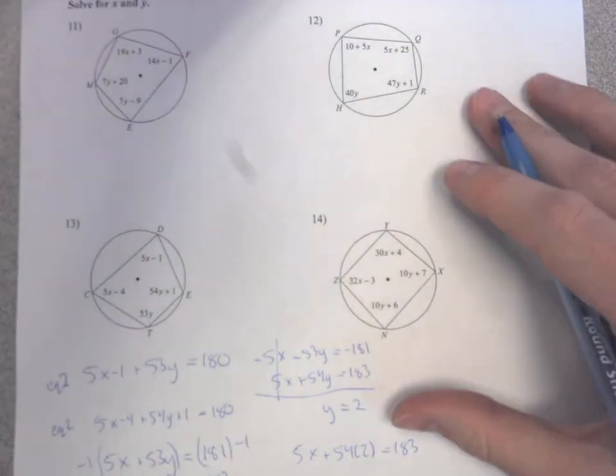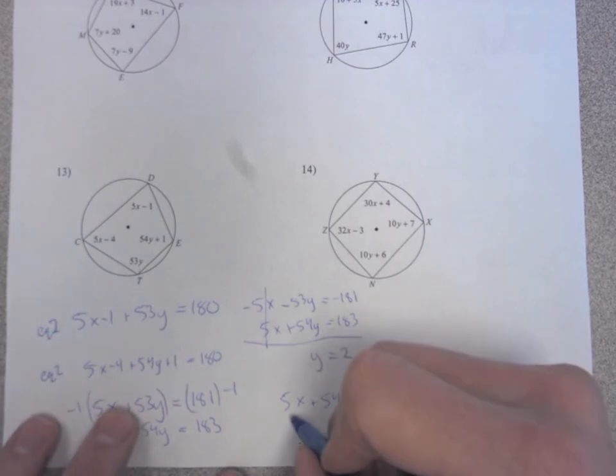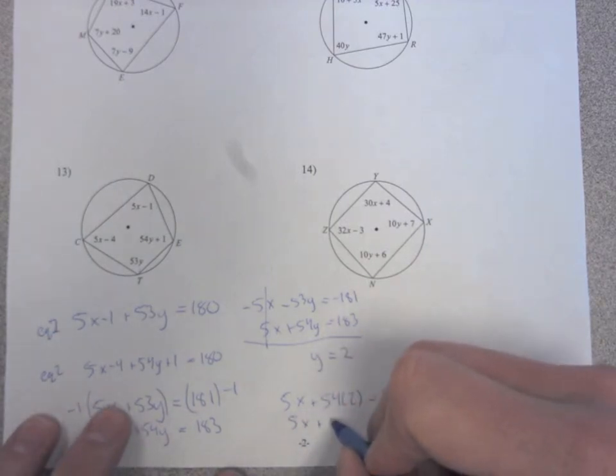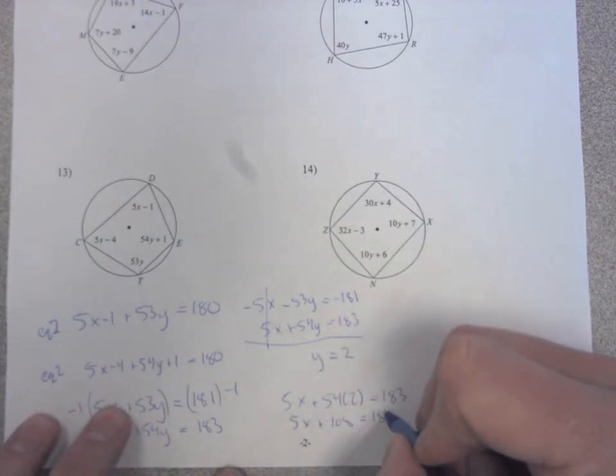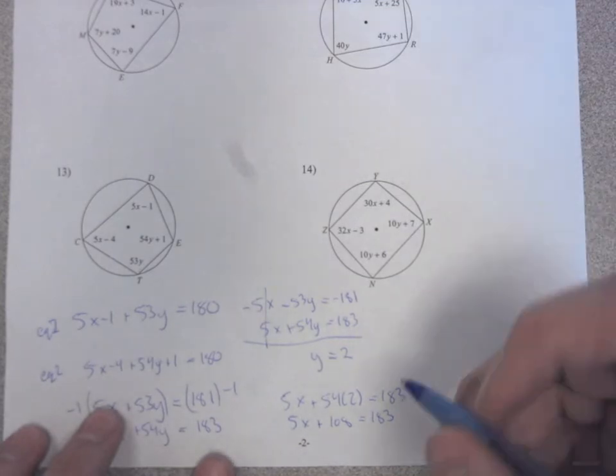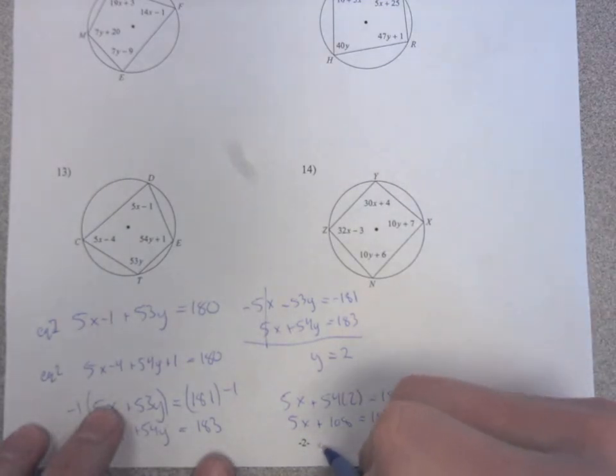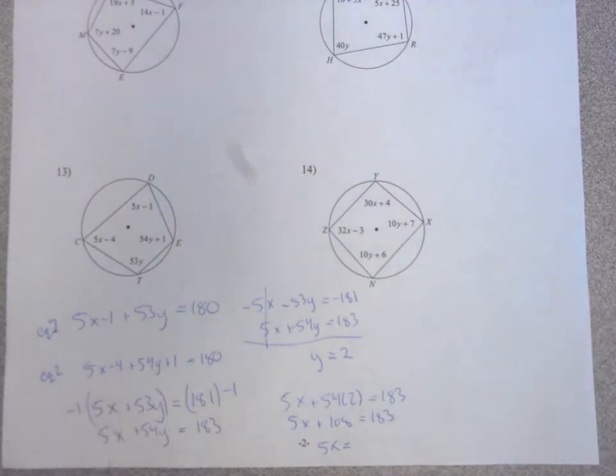Okay? So 5x plus 108 equals 183. Subtract 108 from both sides. And if we do that, we're going to get 5x equals, I think that's 74? Let's find out. I might be off.